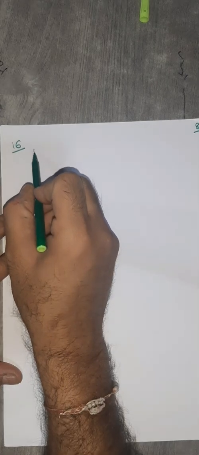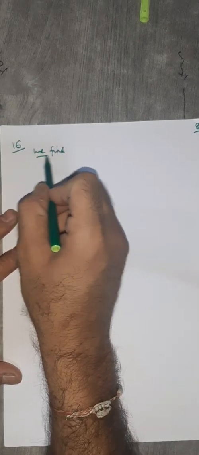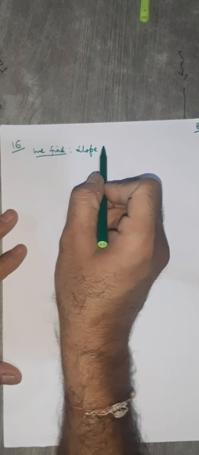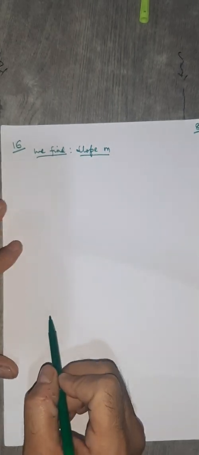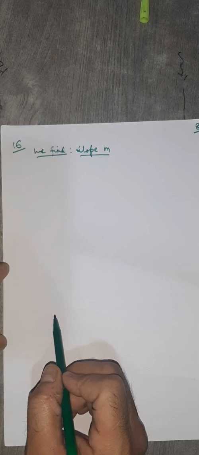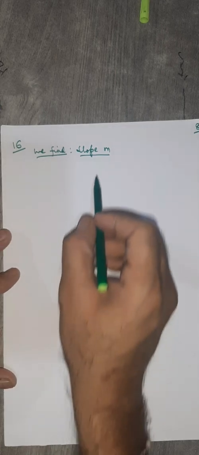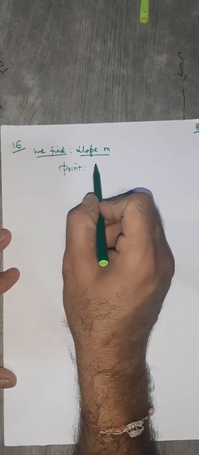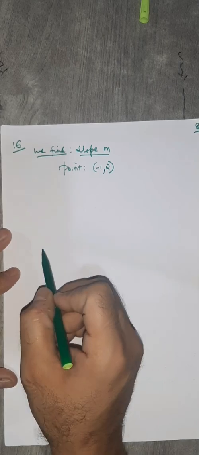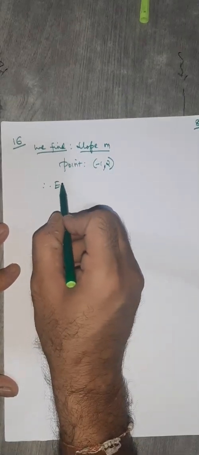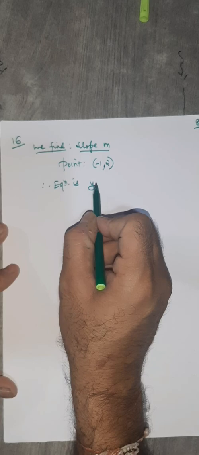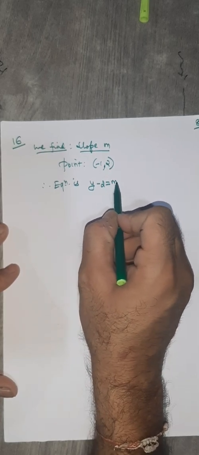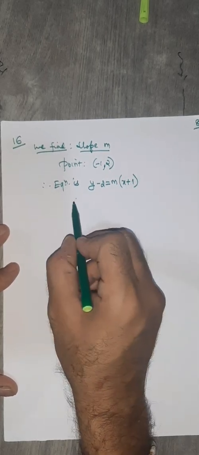Question number 16. Find the direction. Direction means here slope. So we find the slope m of a straight line which must be drawn from the point (-1, 2). Here the point is given, minus 1 comma 2, so you can write the equation very easily. y minus y1, which is 2, equals slope into x minus x1, which is minus minus 1, that is plus 1.